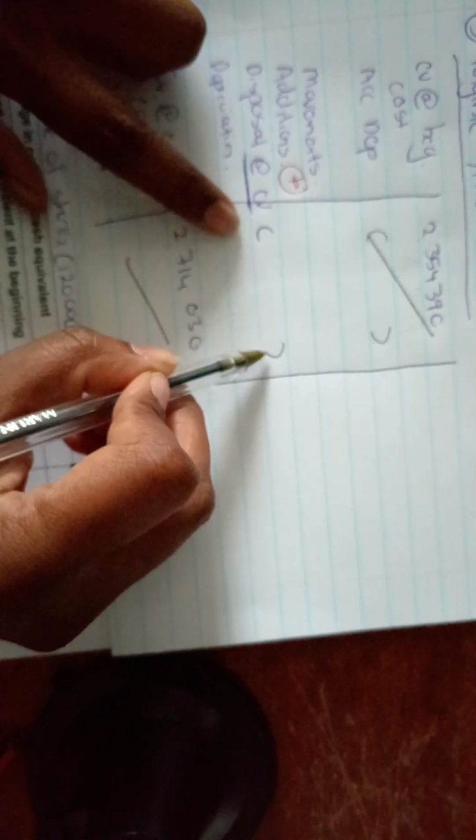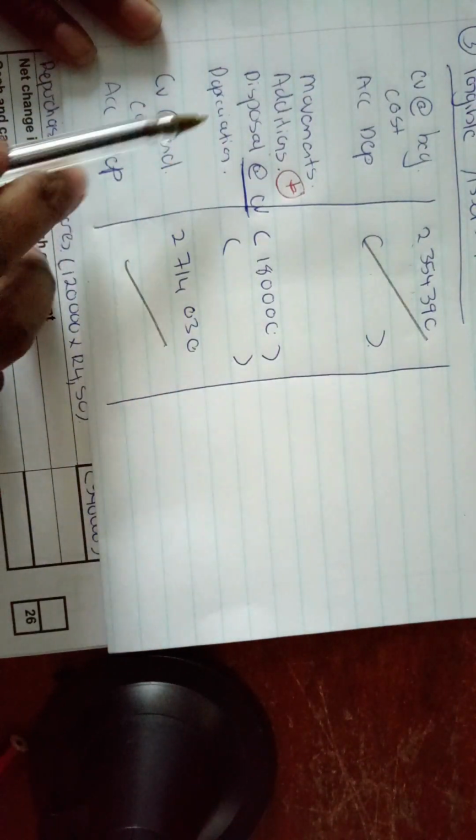Now, please remember, when you put it into the note, disposal at carrying value is a minus figure or a figure in brackets, because we are disposing of the assets. And depreciation also. This is very important. Please do not forget. Okay, so I'm going to take this figure of 180,000 and put it into the note. Then depreciation, where will I get this? From the extract of my income statement, because depreciation is an expense. And here we go, it's 178,000.